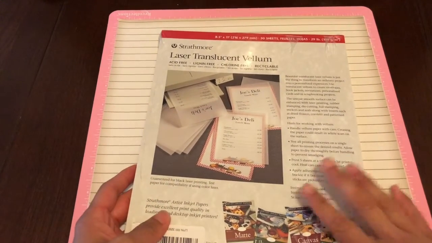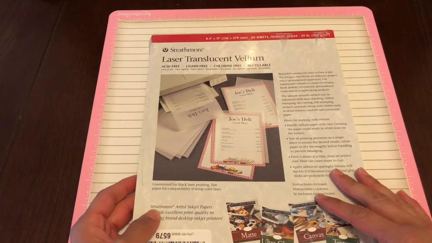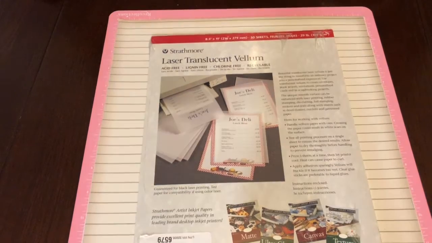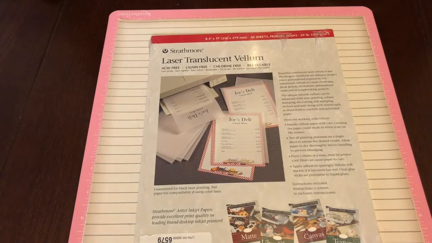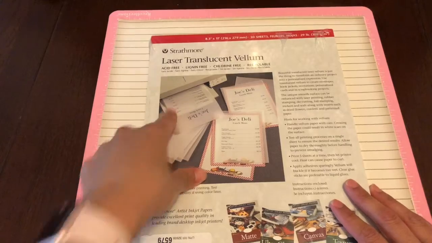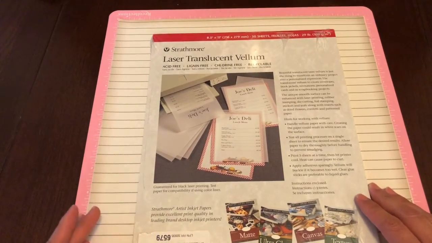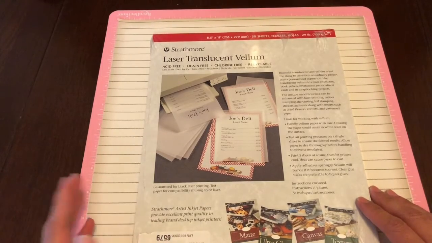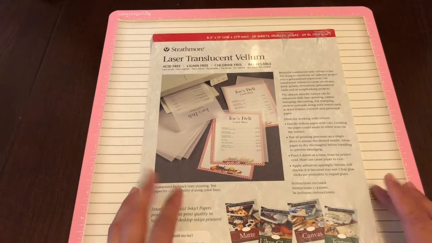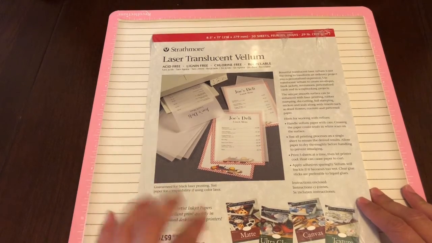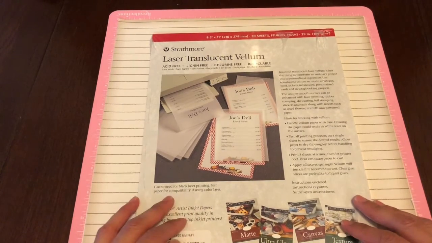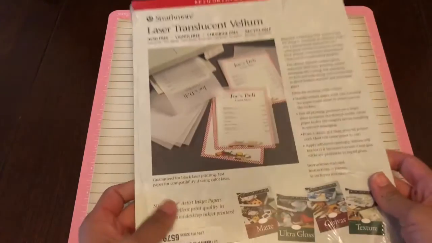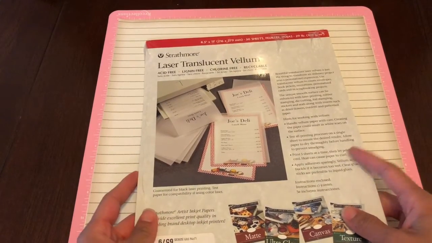When you print on this vellum, it's pretty easy to print. I have the HP Envy 5660, but it doesn't matter what type of model you have. This is for laser, so pretty much you can use any printer that is laser. They have the inkjet version also, so it depends on what type of printer you have. Make sure you get the right one, because you don't want to buy a package and then have to resend it because it's the wrong one. So this is the laser translucent vellum.